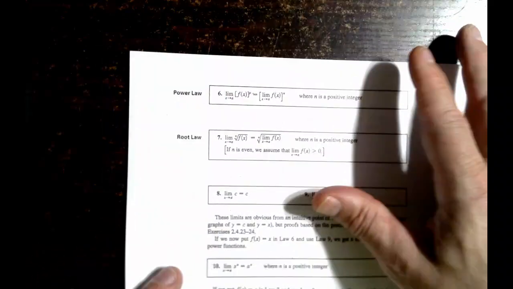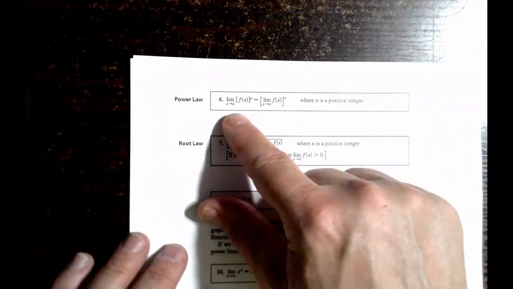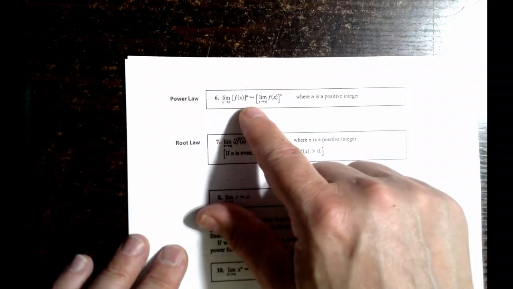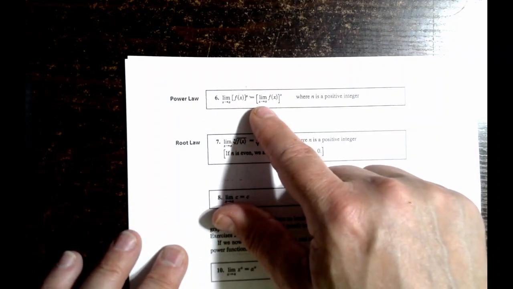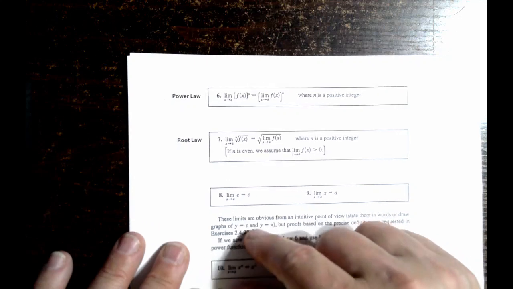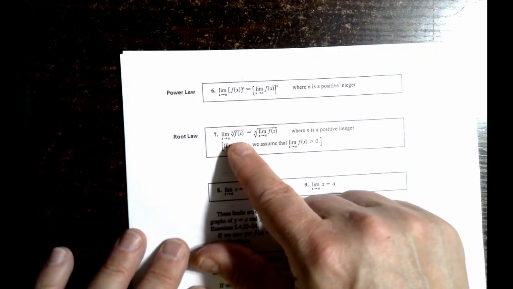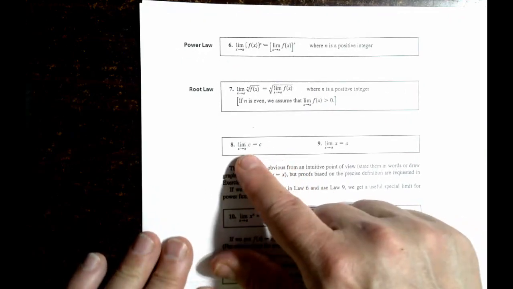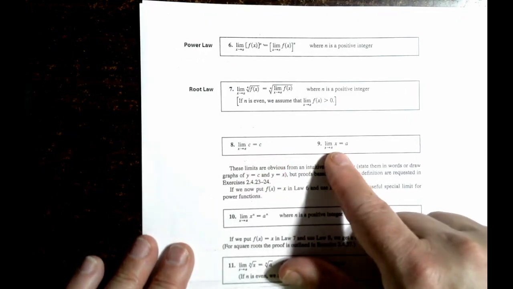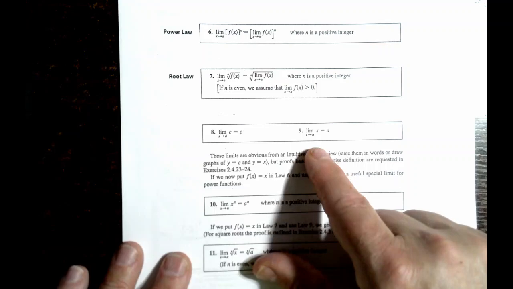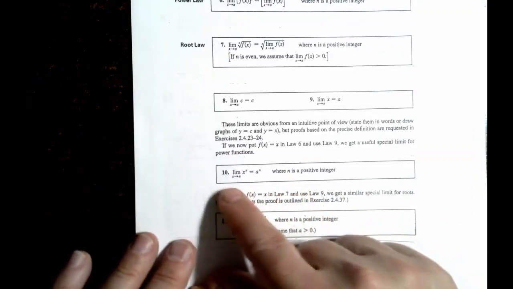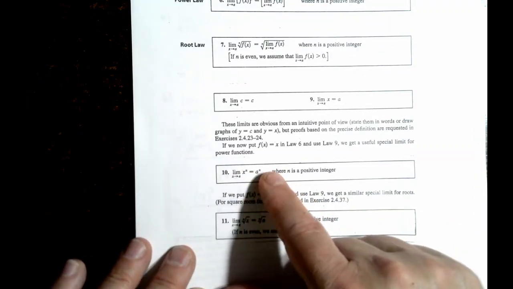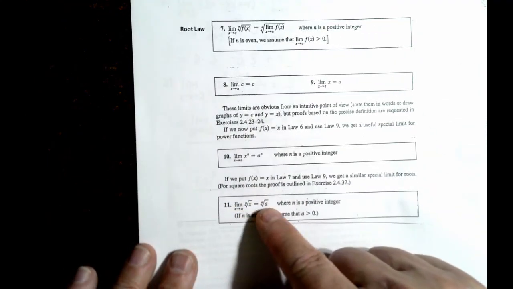Okay, so here are some more laws. The limit of f raised to the n is the limit of f, all raised to the n. The limit of the nth root of f is the nth root of the limit of f. The limit of c equals c. The limit of x equals a, notice as x is approaching a. The limit of x to the n equals a to the n as x goes to a. The limit of the nth root of x equals the nth root of a as x approaches a.